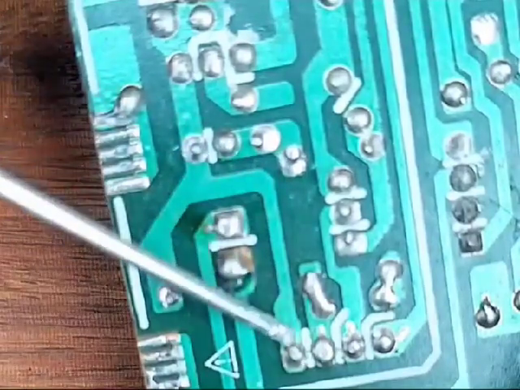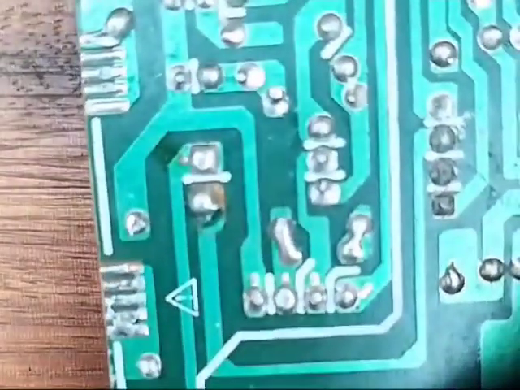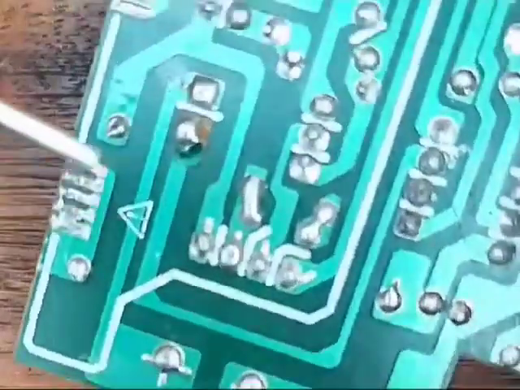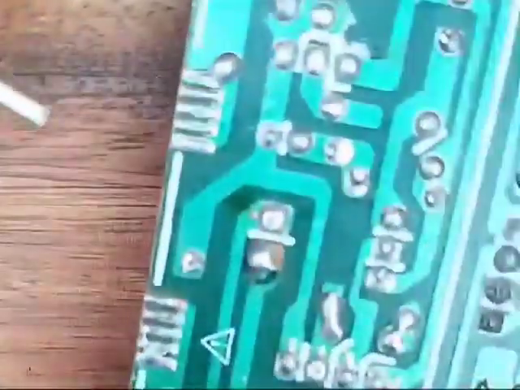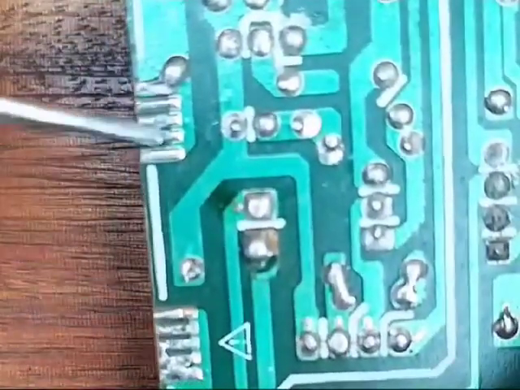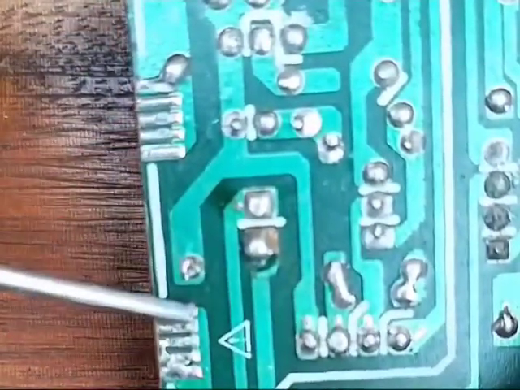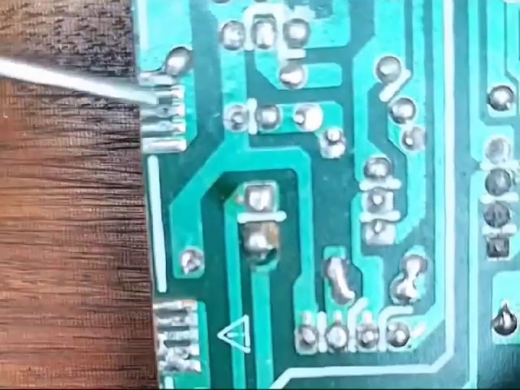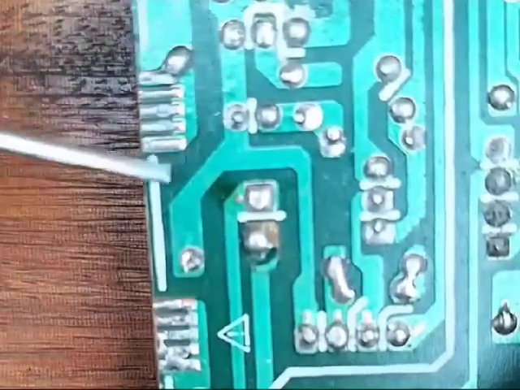What helps you to identify the traces is that they are connected to where the legs of the component are soldered. Here there are light green lines connected to each soldering point. These lines are called traces.